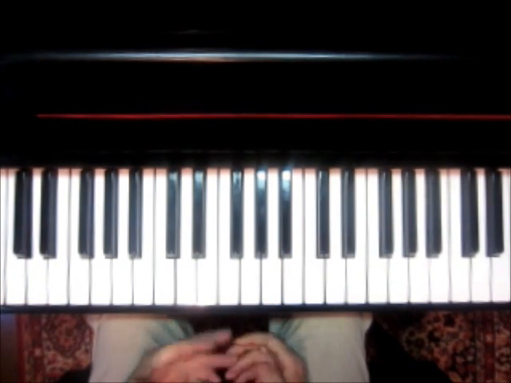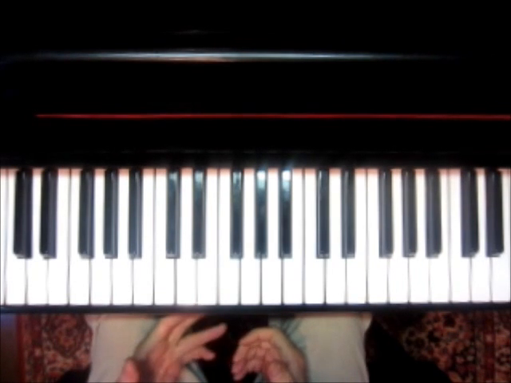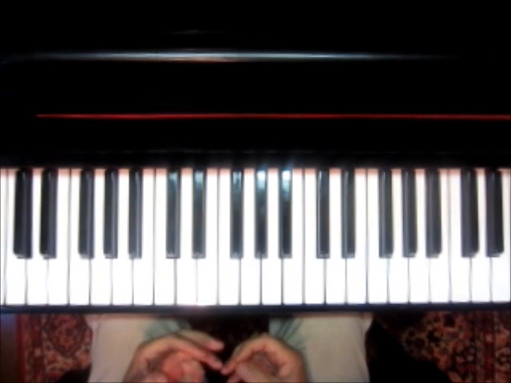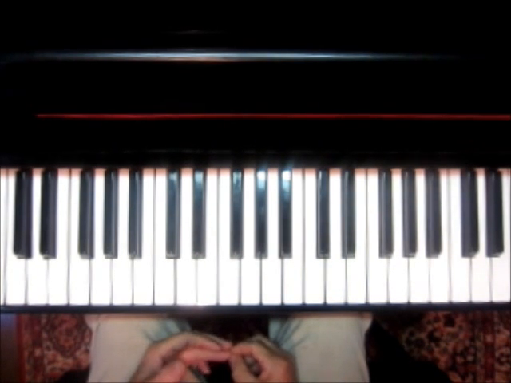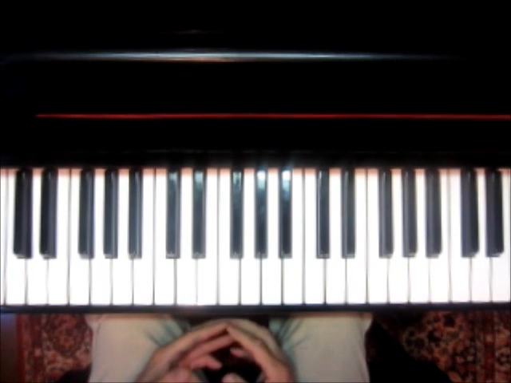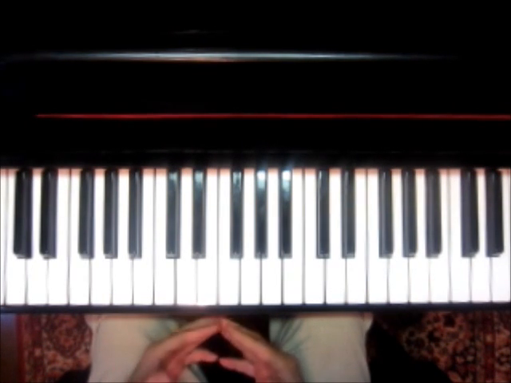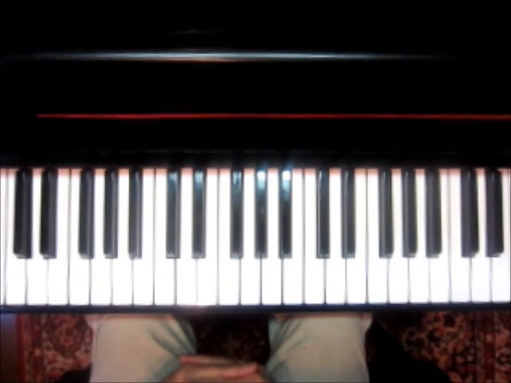Okay, so that's the difference between kind of a sus and an 11th. A sus has a feeling that it wants to resolve. An 11th is more of an extended 9th chord, has a feeling that it doesn't particularly want to resolve. It's just extended further out than the 9th.